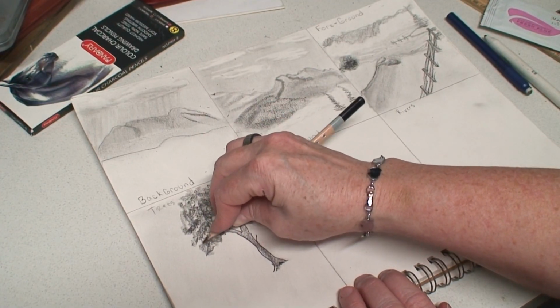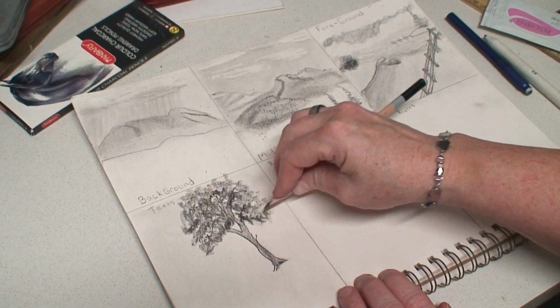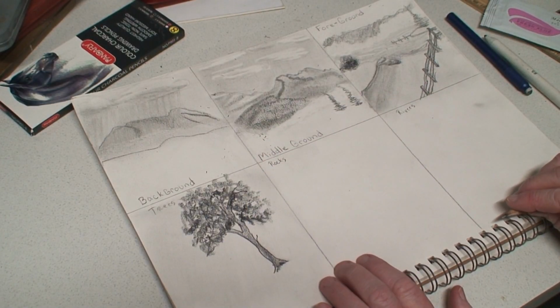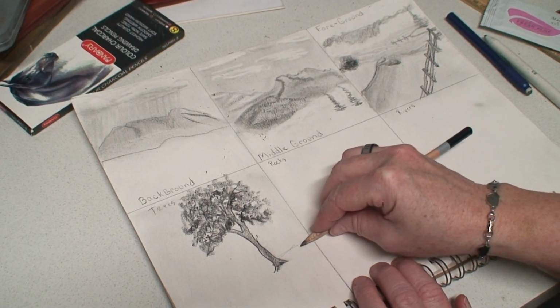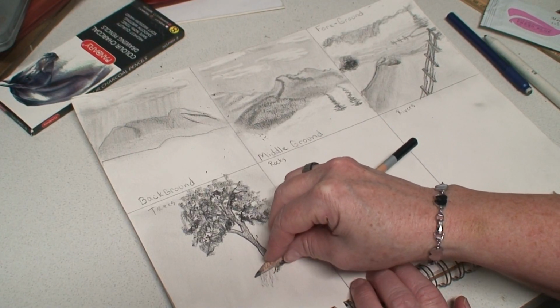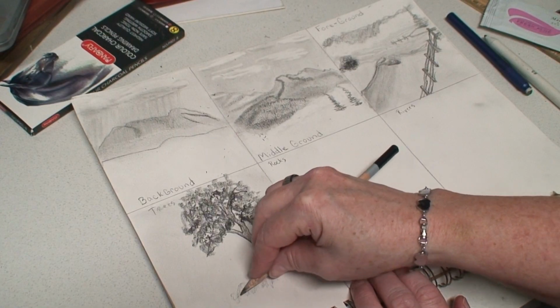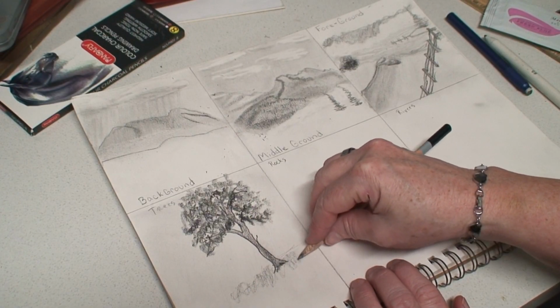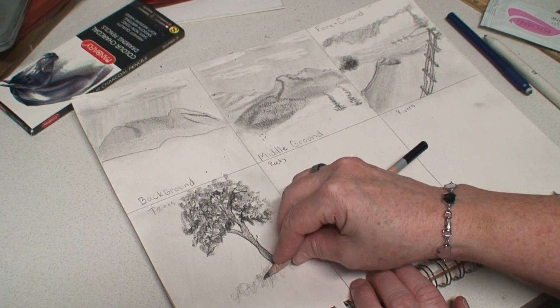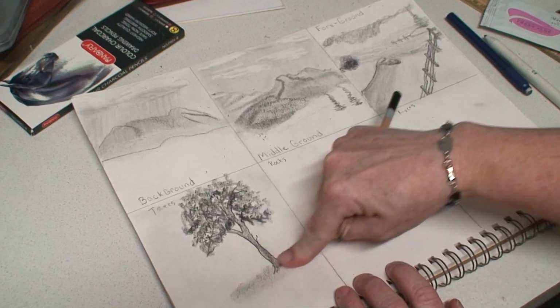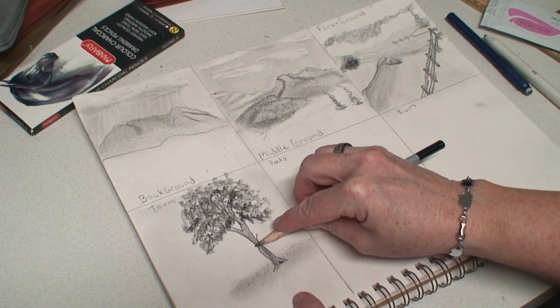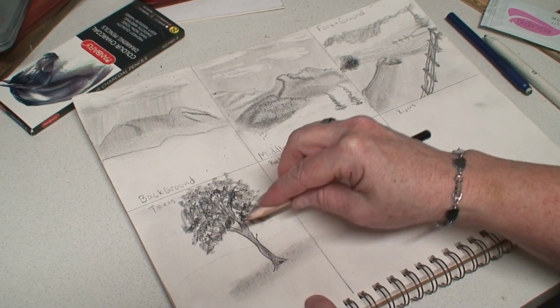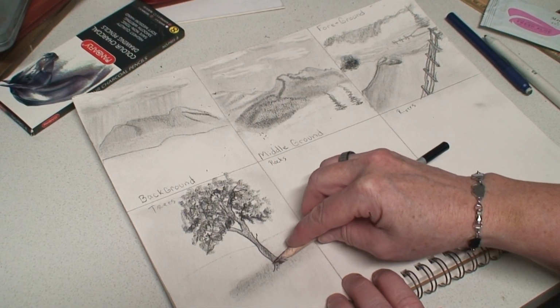And then I do a very gentle soft again. Okay, I've got my tree made. Now I'm going to go along here and add a little bit more on my ground. I'm going to rub this in. This is our shade of our tree. This may be our horizon line, we don't know.